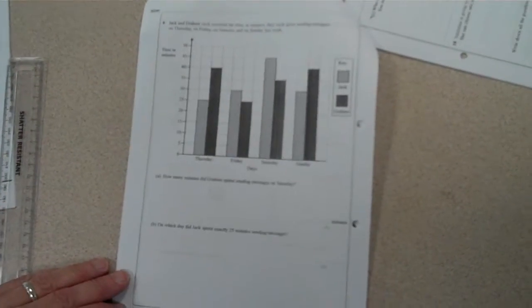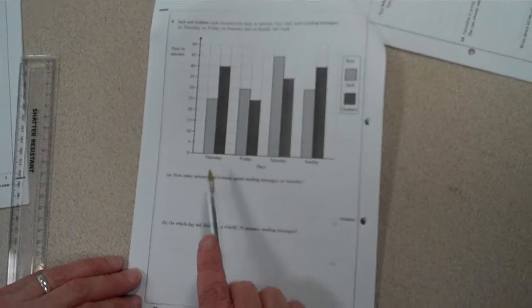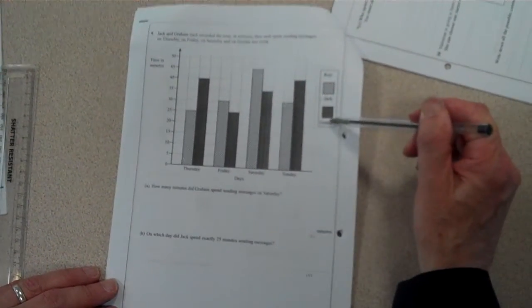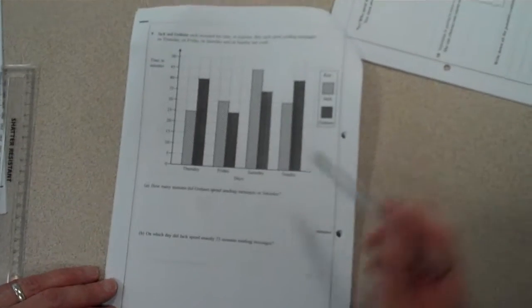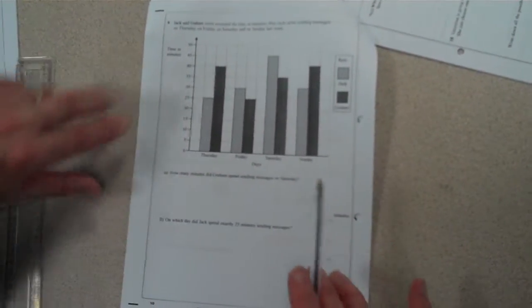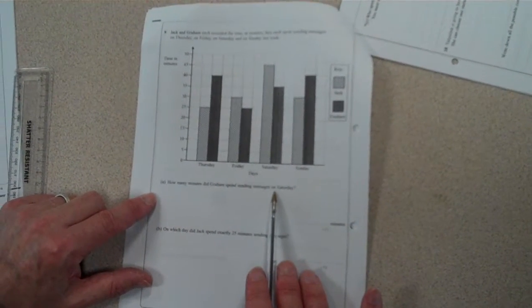Fine. This is basically reading off information from the graph. We have two people signified by Jack and Graham, different colour codes there, and you have the 4 days and the time in minutes up the side here. And the first question is, how many minutes did Graham spend sending messages on Saturday?